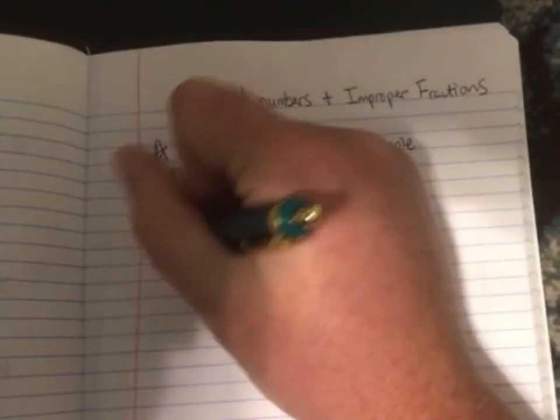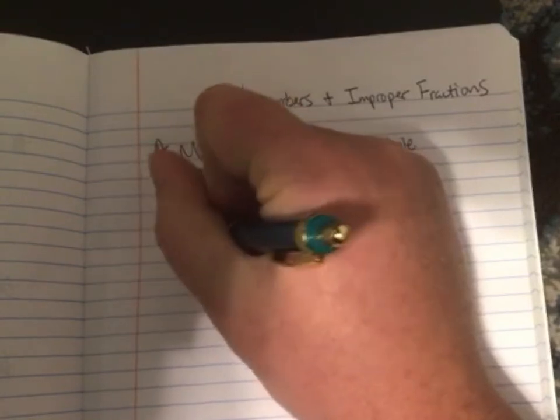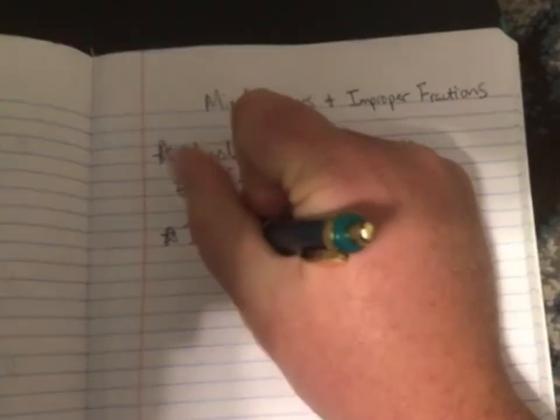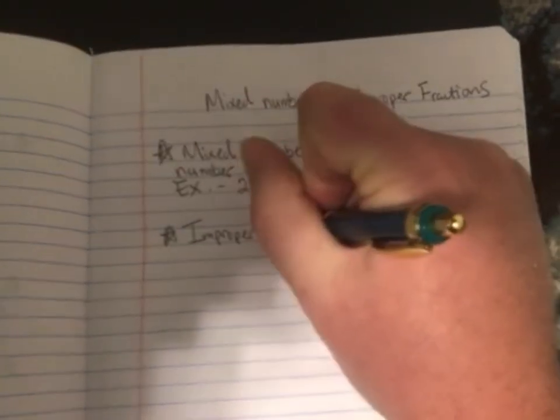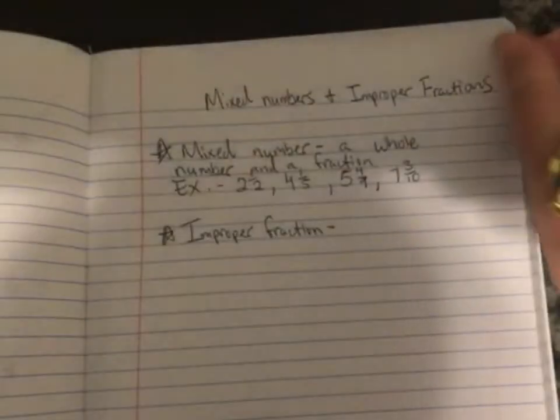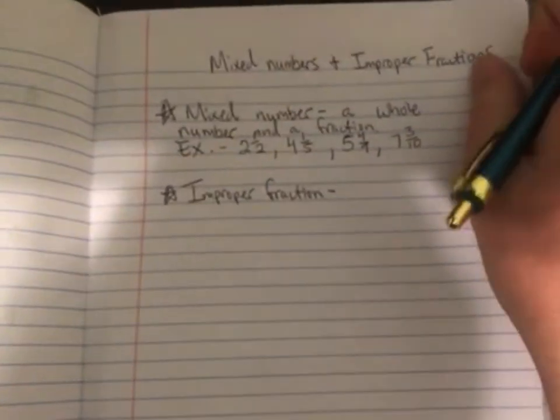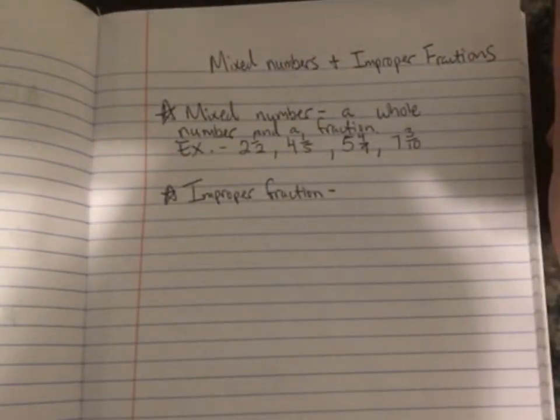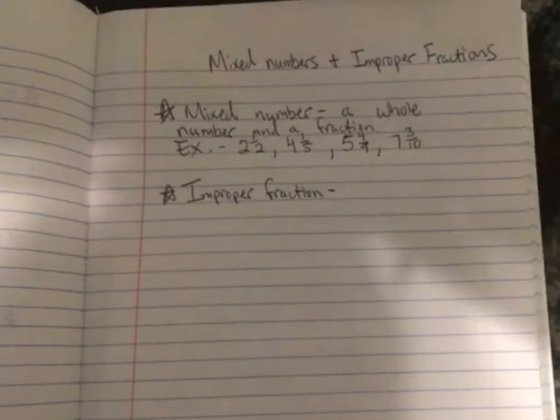Let's go down and put another star. Let's put improper fraction. All right, so an improper fraction, you guys should know this one again. This is not new. This is just a review from last year.